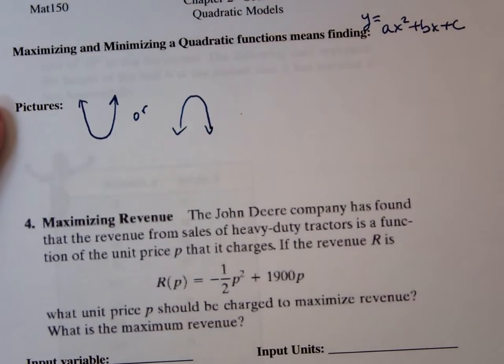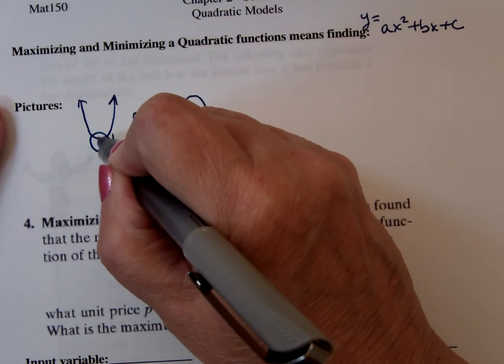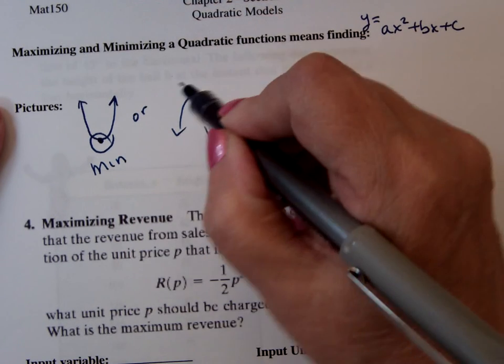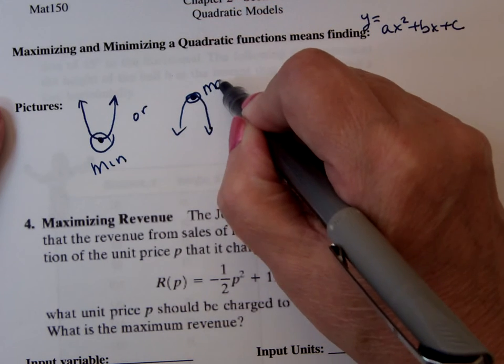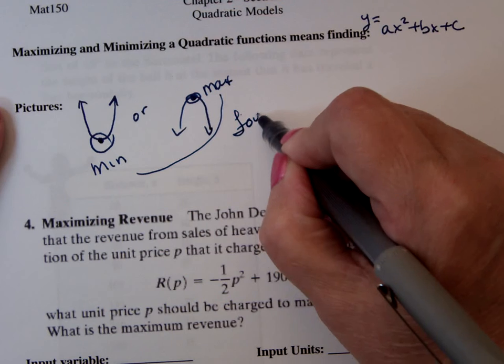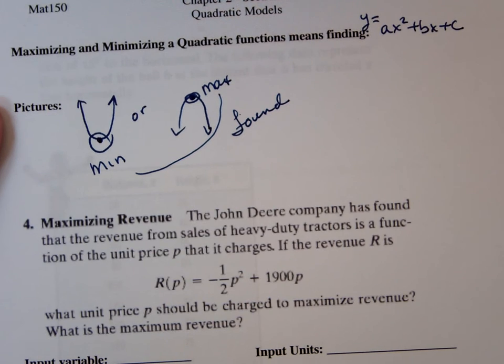And if I'm maximizing or minimizing, if I look here at the bottom of the trough, this is your min. If I look here at the top, that's your max. And both of these are found where? At the vertex, right?